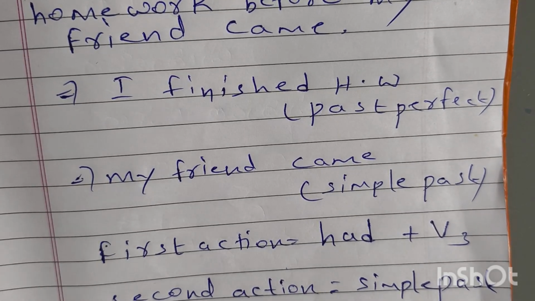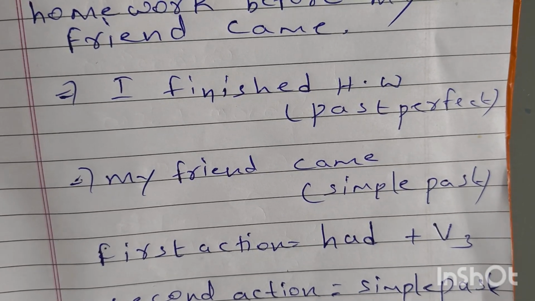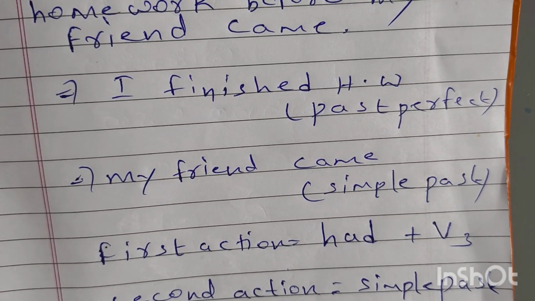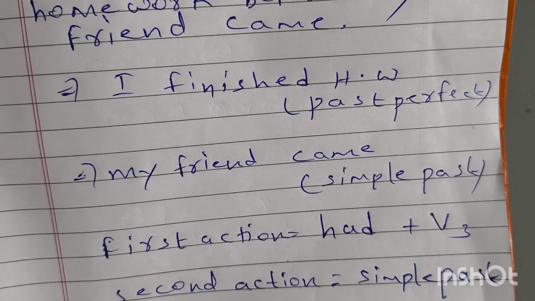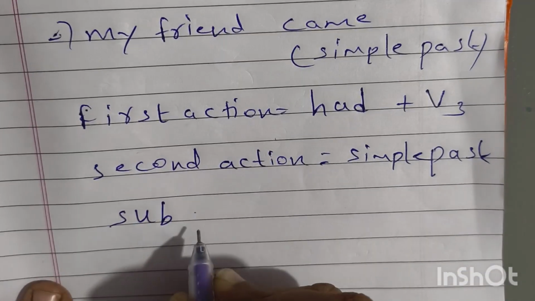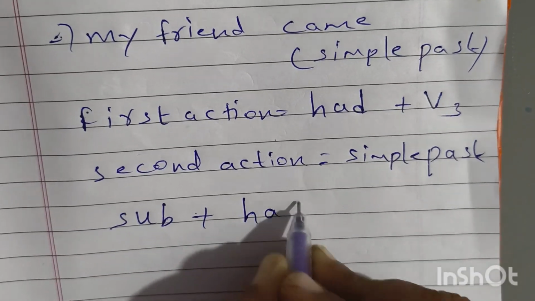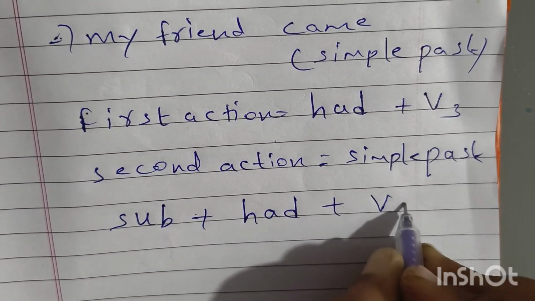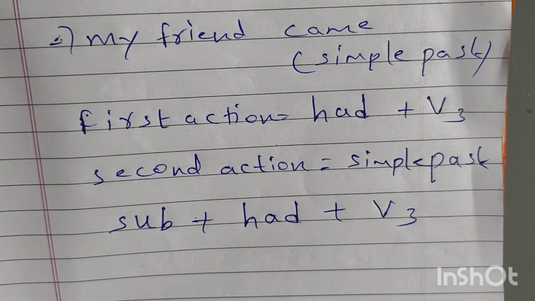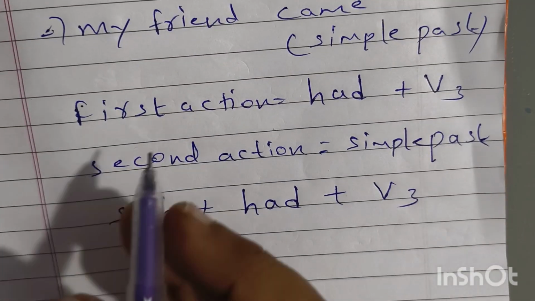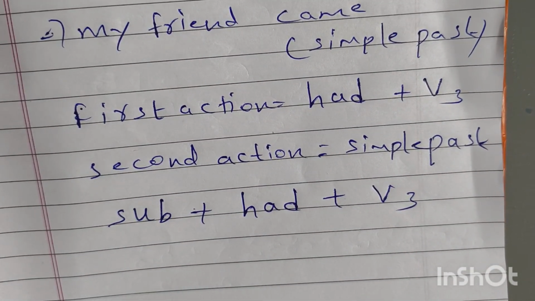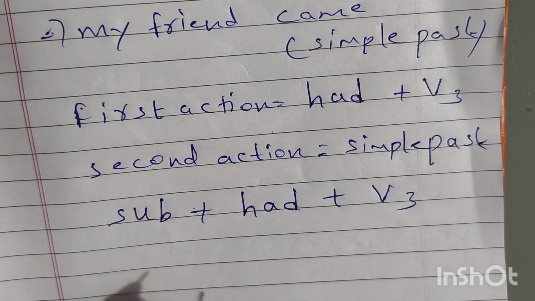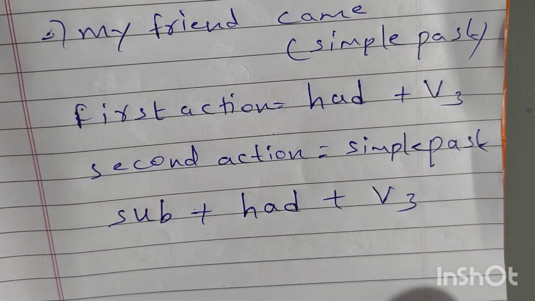ఏమైందంటే ఒక థింగ్ అయింది, పాస్ట్లో అయిన దానికంటే ముందు ఇంకొకటి ఇప్పుడు జరుగుతుంది, దట్ అప్పుడు మనం పాస్ట్ పర్ఫెక్ట్ టెన్స్ని యూజ్ చేస్తామన్నమాట. సో వాట్ ఈస్ ద స్ట్రక్చర్ నౌ? సబ్జెక్ట్ plus had plus V3. Subject plus had plus V3. Now see examples. Subject plus had plus V3 is the structure.